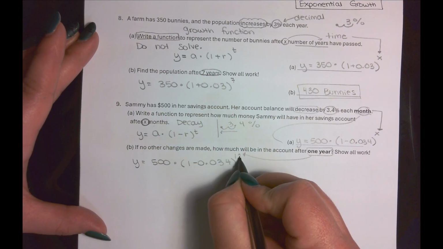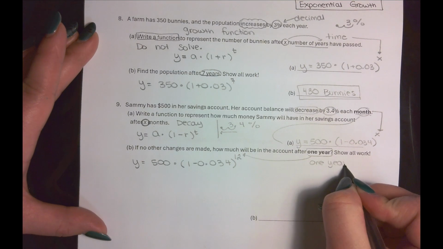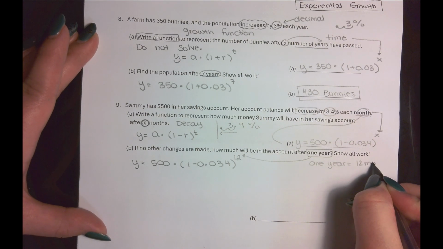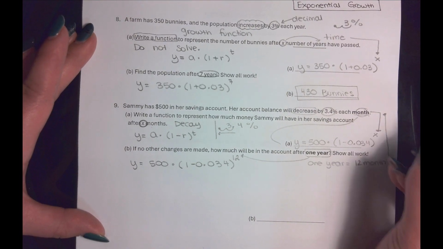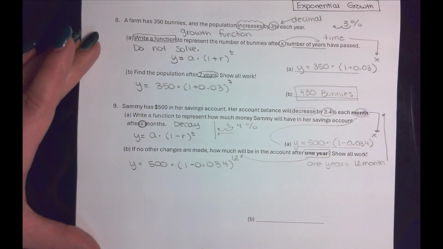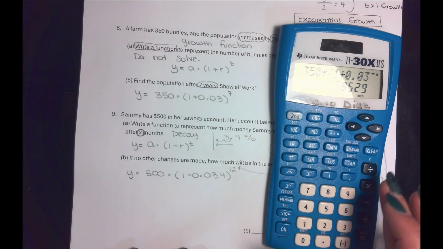It's going to be 12 as your time, because in 1 year, you have 12 months. Now, this is not compounding. I know we're going to have a formula for compound interest. This is not it. This is just them using different quantities of time, 1 year versus 12 months. So if they're giving you a percentage in months, you have to convert the 1 year into months. Now, let's go ahead and type this into the calculator.